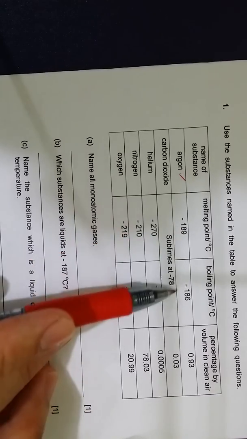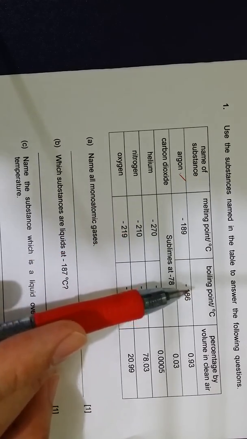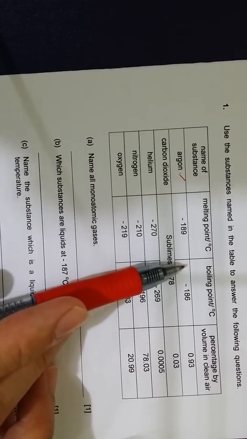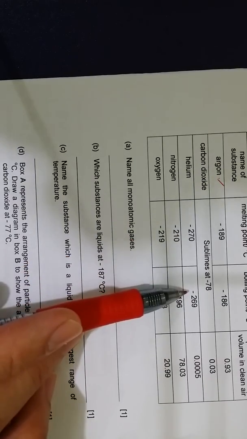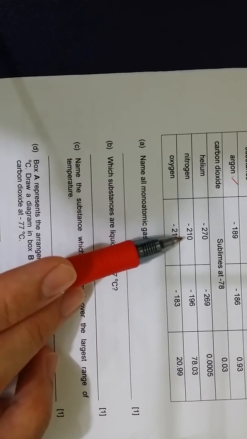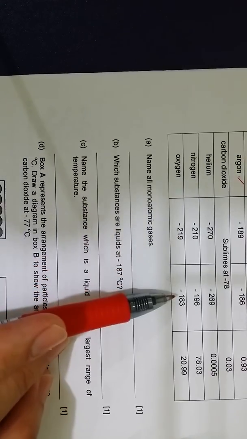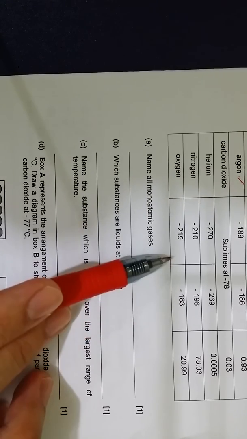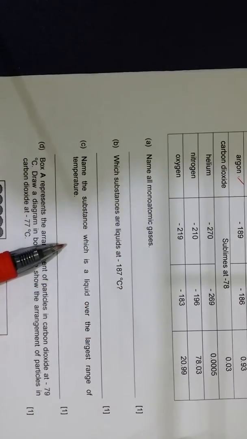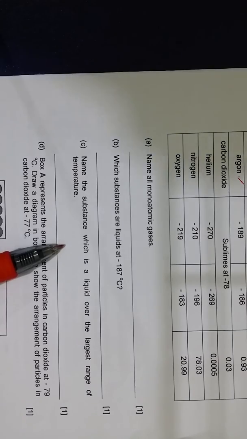For argon, the range of temperatures for it to be liquid is only 3 degrees Celsius. How about helium? 1 degree Celsius. How about nitrogen? It is 14. And for oxygen, this is the largest. It is 36. So the substance would be oxygen. So the answer for C is oxygen.